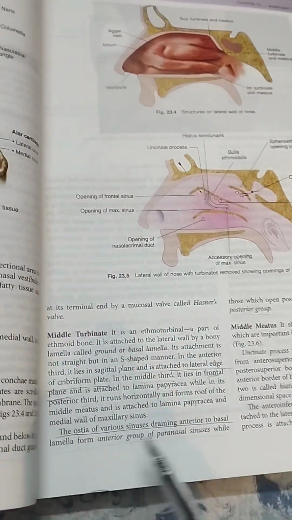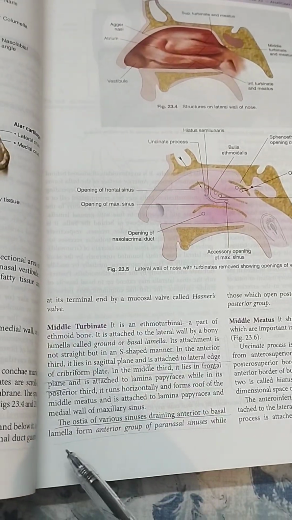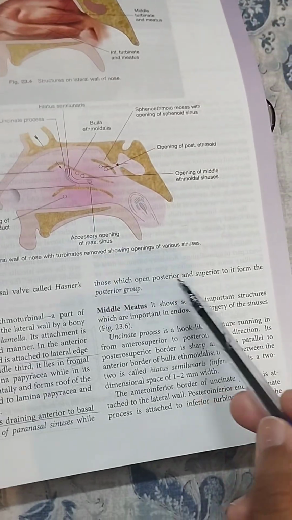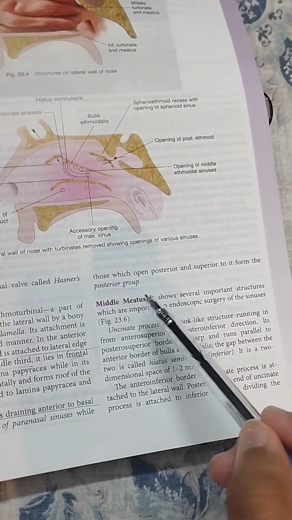So the ostia of various sinuses draining anterior to the basal lamella will form the anterior group of paranasal sinuses, while those which open posterior and superior to it will form the posterior group of the paranasal sinuses.